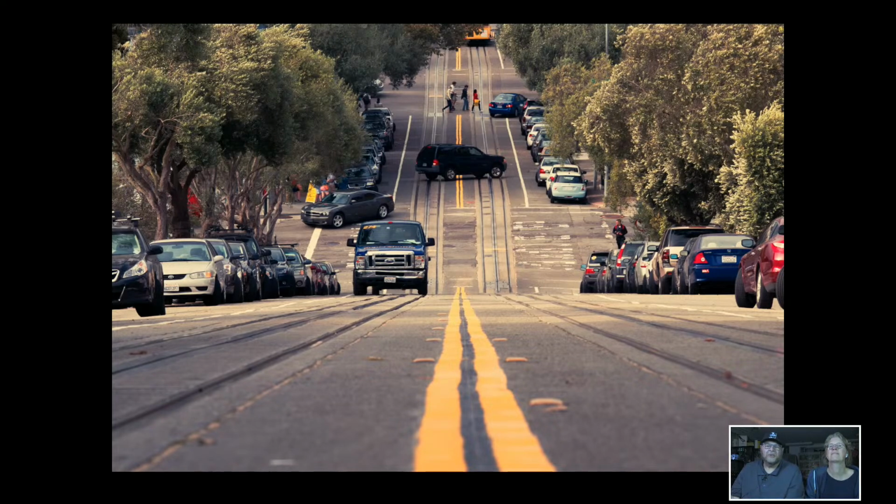And for street and travel photography, let's be honest, you don't have to take picture perfect, razor sharp on 200% zoomed in images. You want to capture the moment.